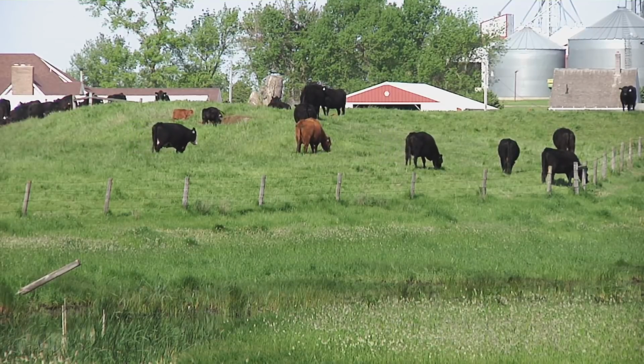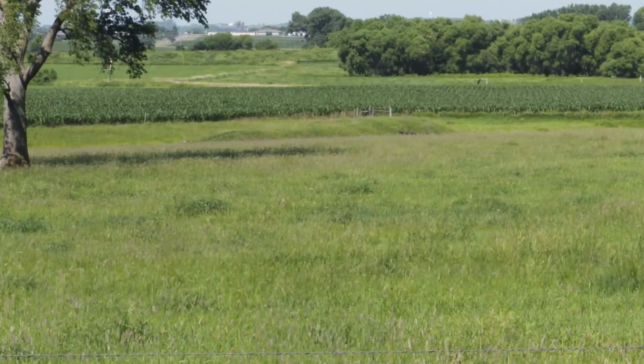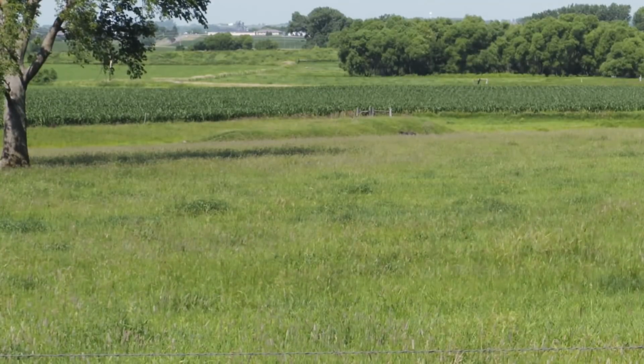Okay, Darren mentioned weeds. I mentioned weeds earlier, and I just want to explain this a little bit more. Crop canopy is the very best weed killer there is.